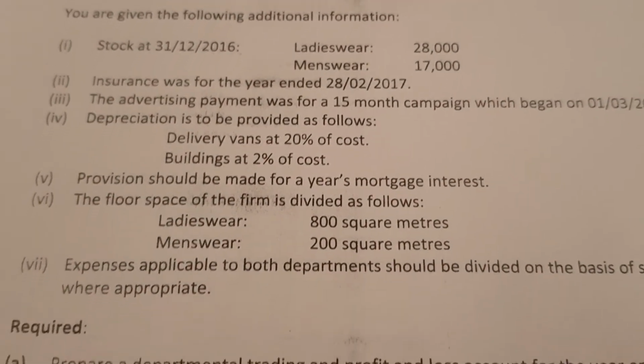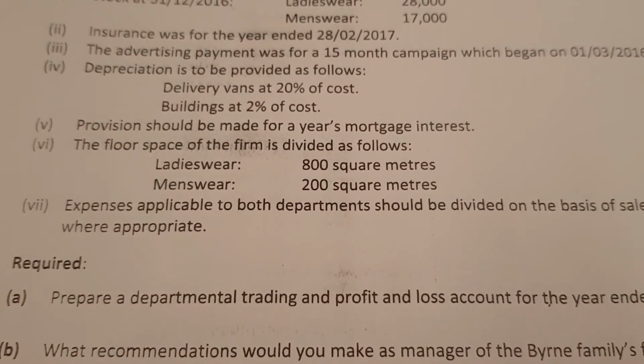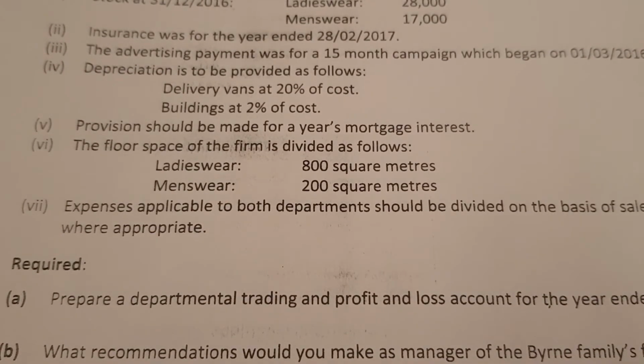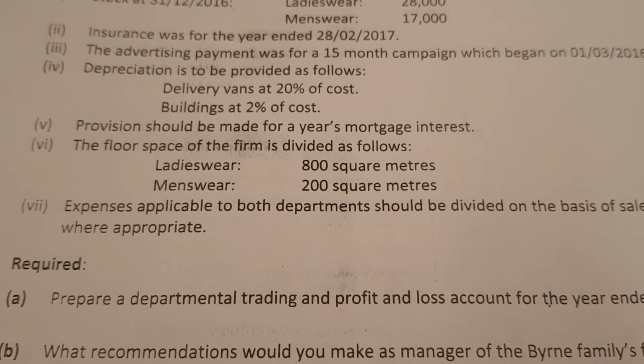Pretty straightforward. The only reason it came up there, all you had to do was a departmental trading profit and loss account. You add a balance sheet to it, then it becomes 120 marks. Now, in the very unlikely chance of this coming up in Section 1, the adjustments would be on a par with the adjustments that you would have with a normal sole trader or company account.